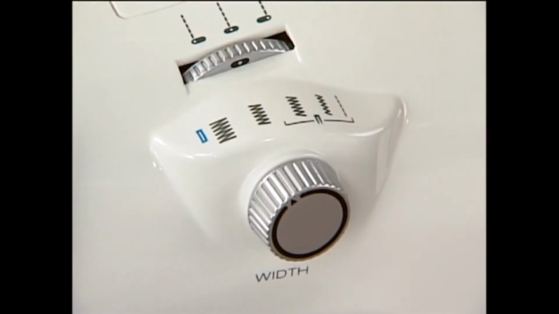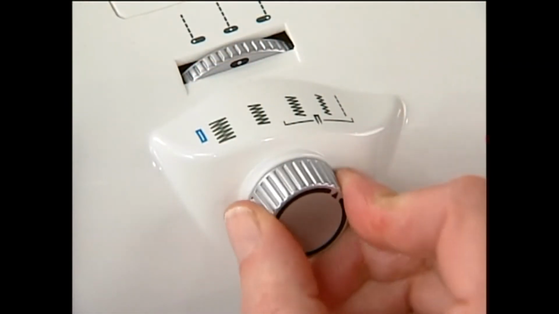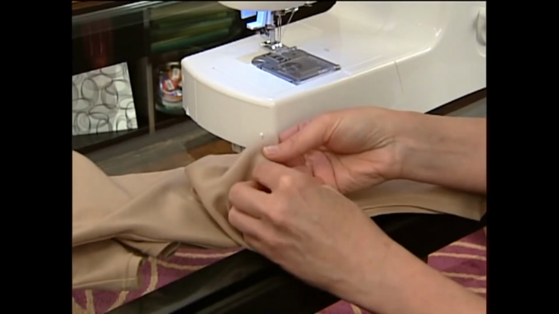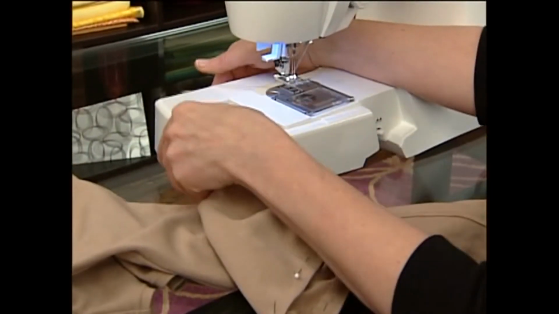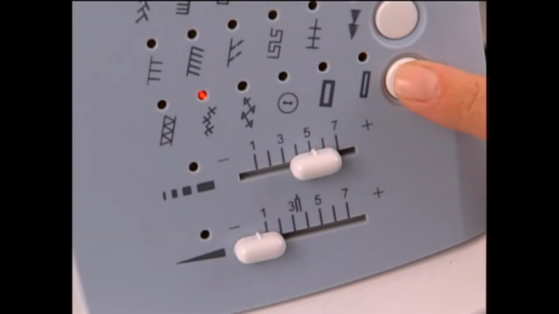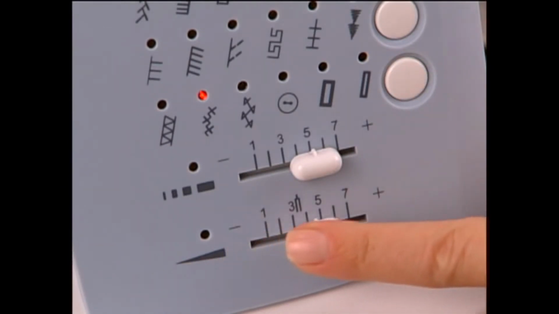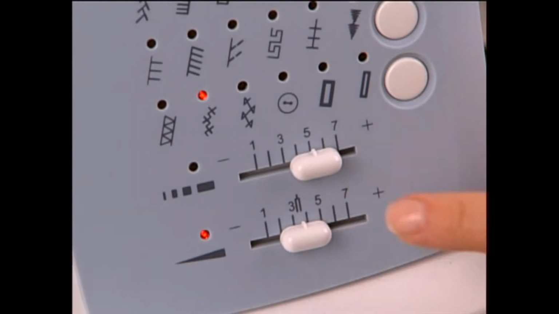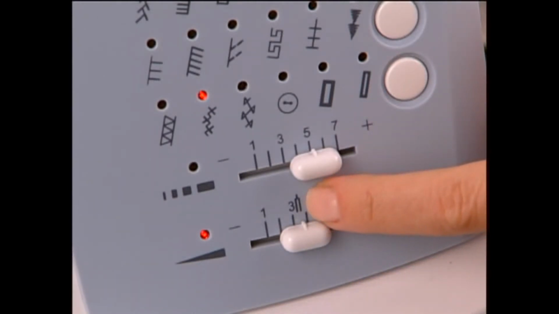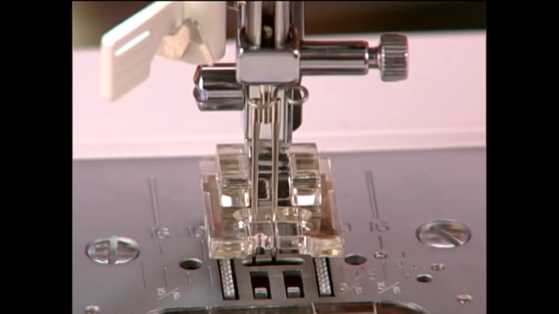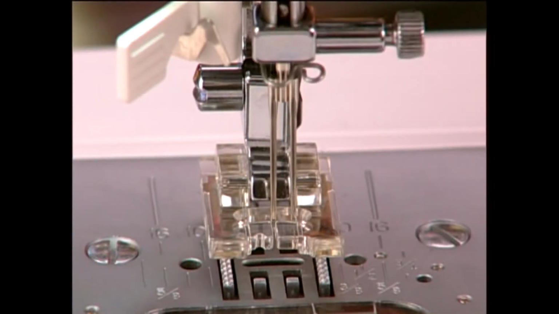For hemming, set the stitch width dial to the straight setting. Turn up the hem, pin in place, then sew on the right side of the garment. For a decorative effect, choose your stitch, then set the stitch width dial to a narrower width setting. Before sewing, turn the handwheel manually to make sure the needle does not hit the sides of the foot.